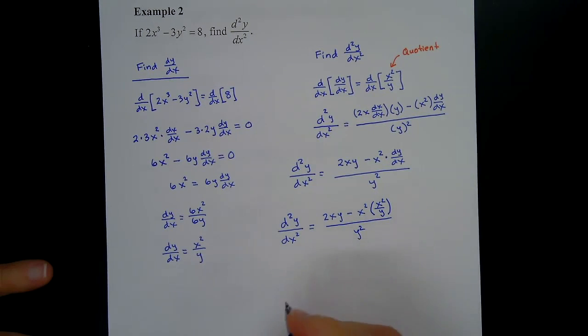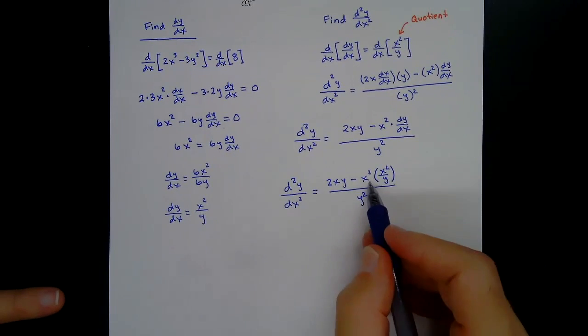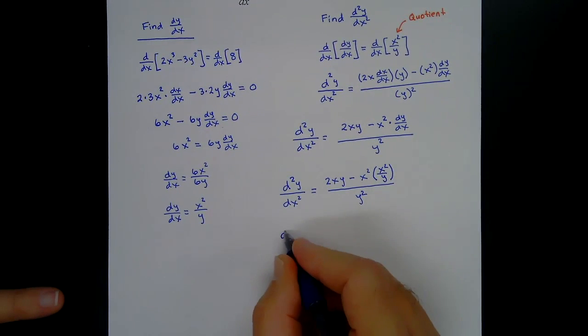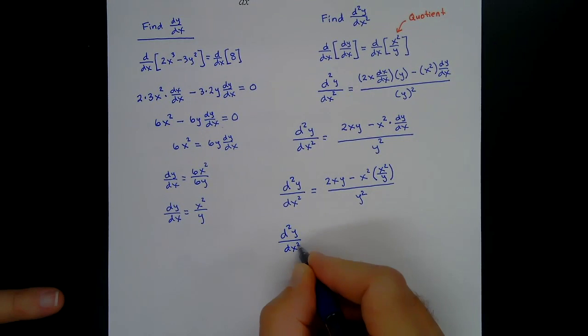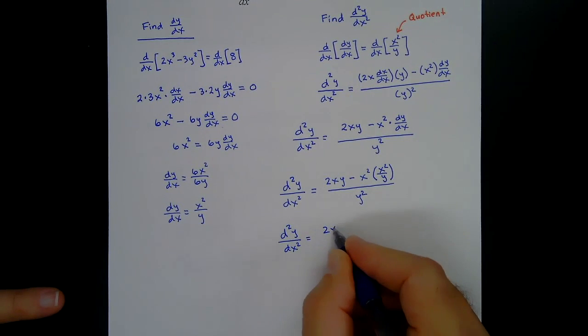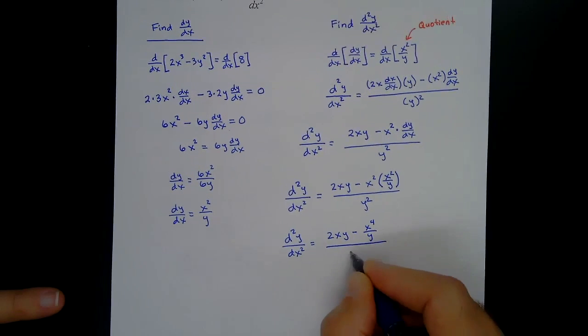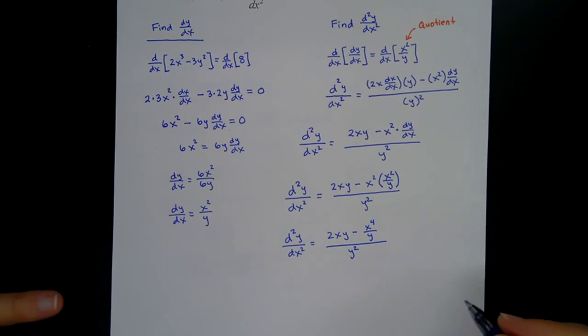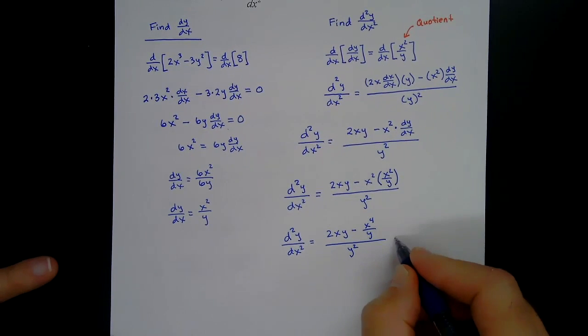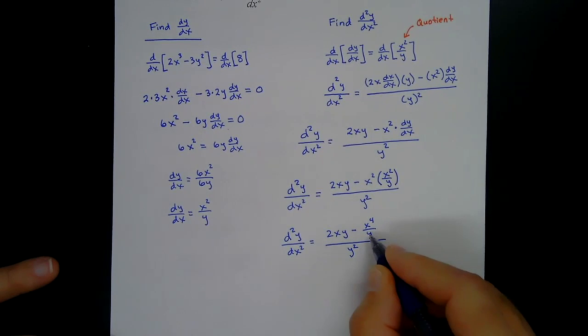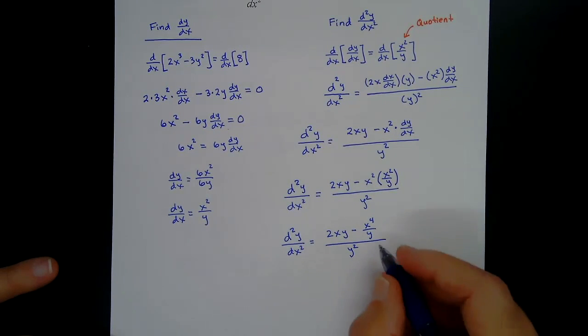We're going to do some more cleaning up because if you multiply this, it becomes x to the fourth over y. So the second derivative is 2xy minus x to the fourth over y, all over y squared. Now we have a complex fraction, so we have to multiply and get rid of this denominator that's messing it up for us.